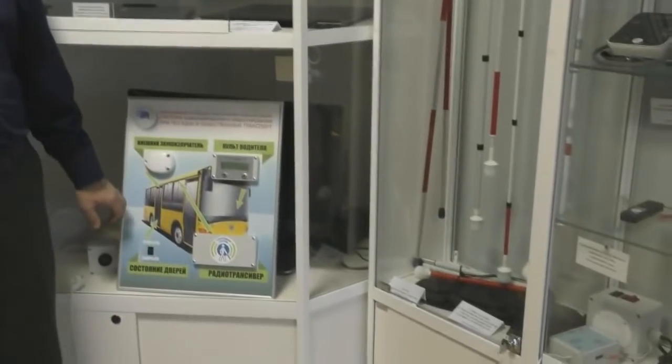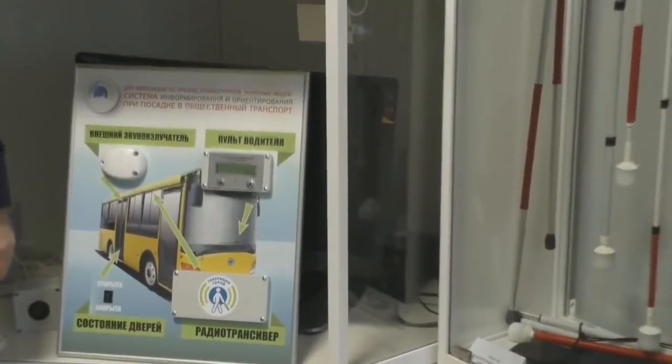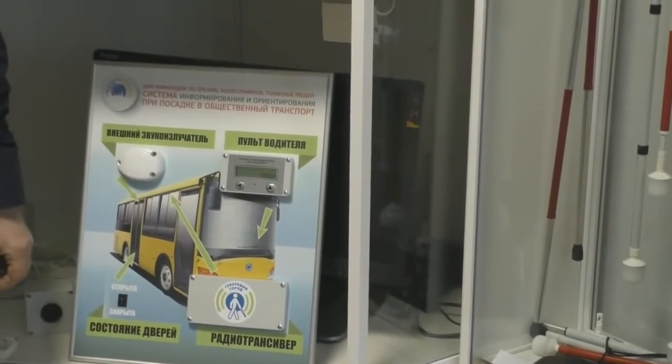Now, I'm going to proceed to the demonstration of the bus version of the informant, which we have here in the form of a stand. Here you can see the bus and the information and directing elements of the Speaking City system, as they are located in the bus, that is, above the door.